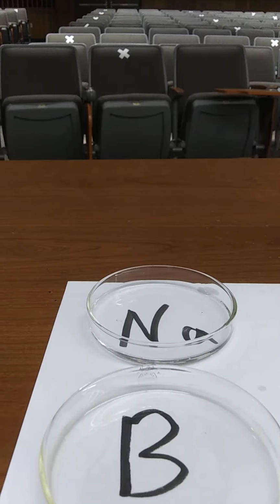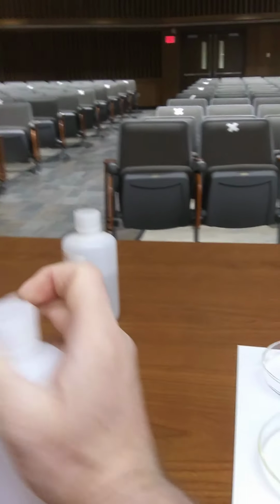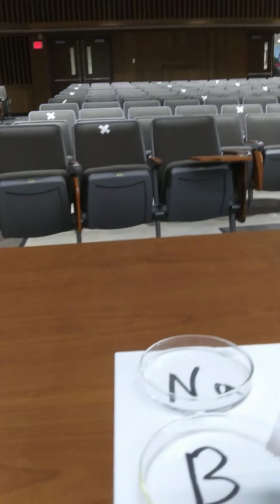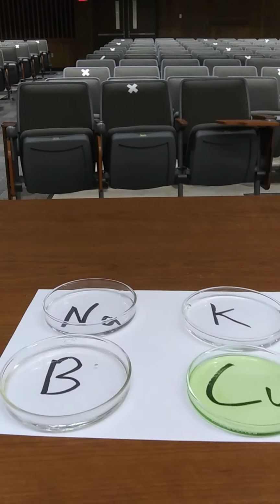So I'm just putting these in these little dishes, and then I'm going to light them on fire. And it's kind of fun. Hopefully it'll show up. If it doesn't show up, I won't post it. How's that? All right, so I'm just going to light them. I usually do tell the class when I do this.